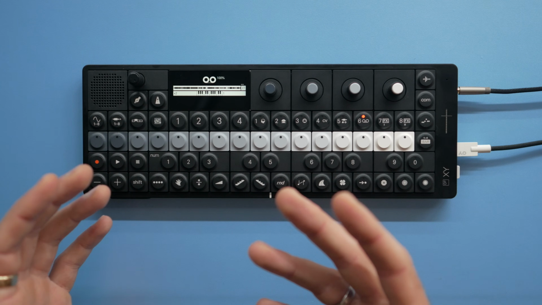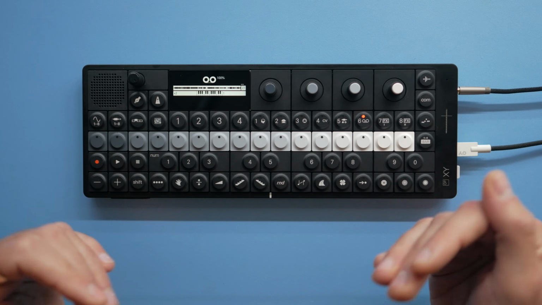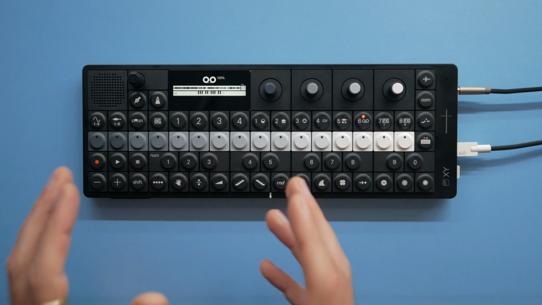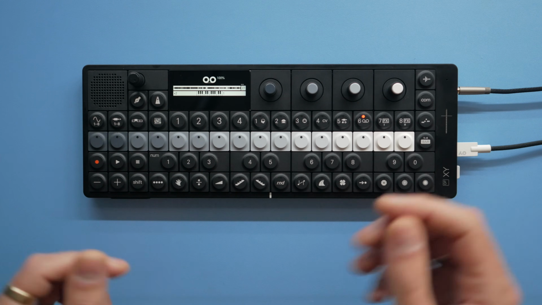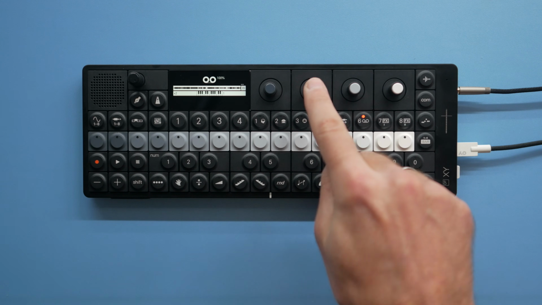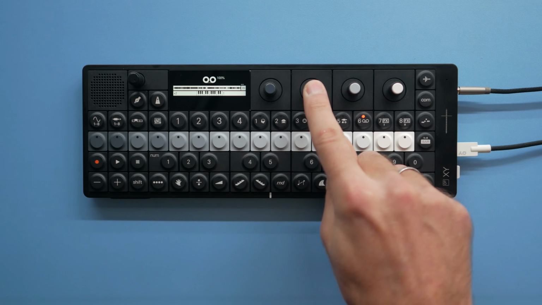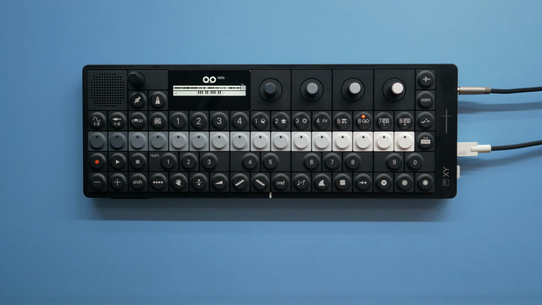So this kind of allows us to duck the original audio a little bit while the tape is playing, but not completely cut it out. And in order to explain this control here, let's send something else into the tape track.